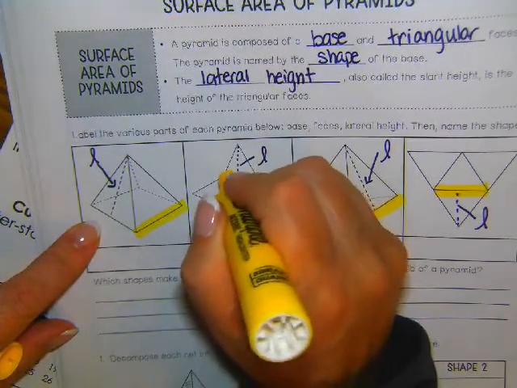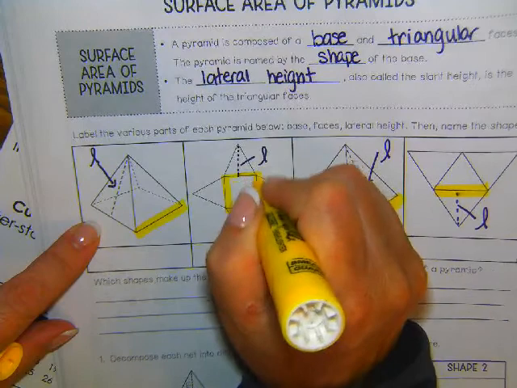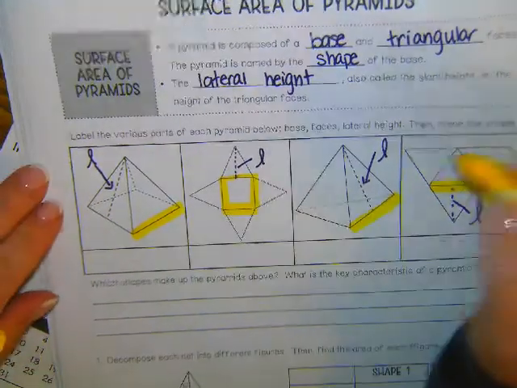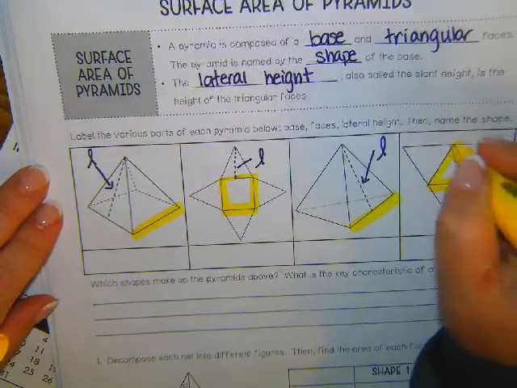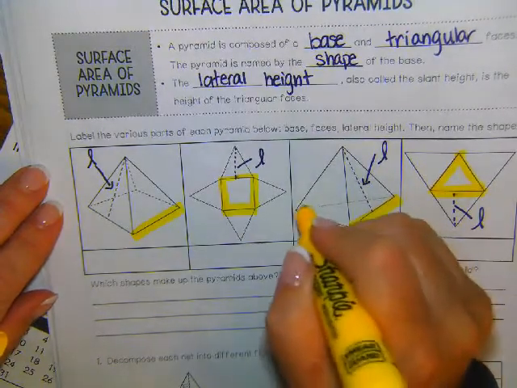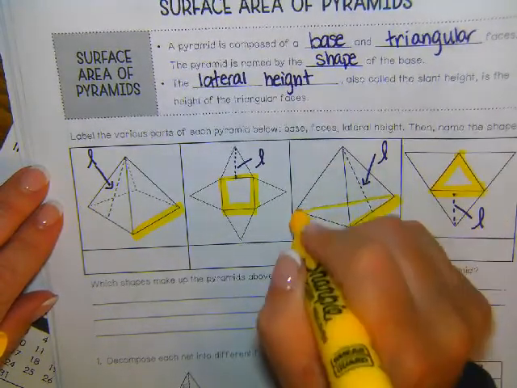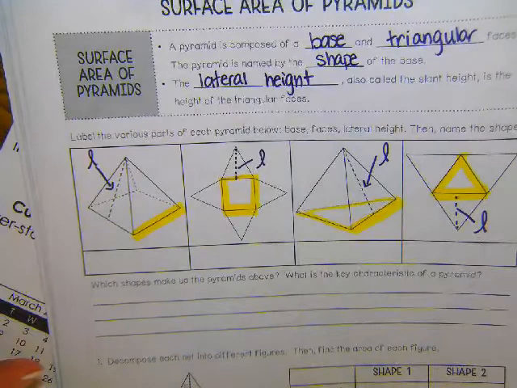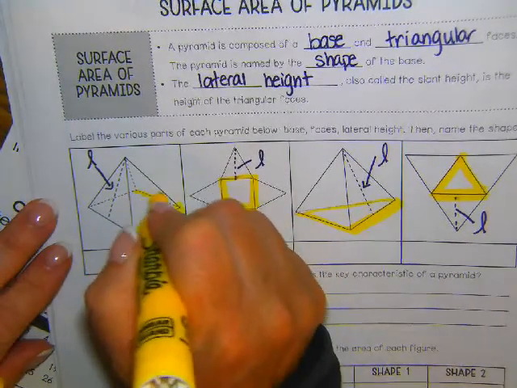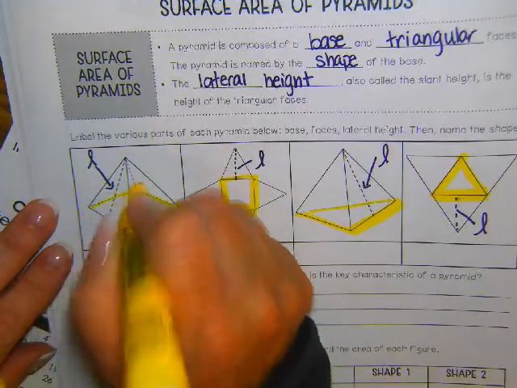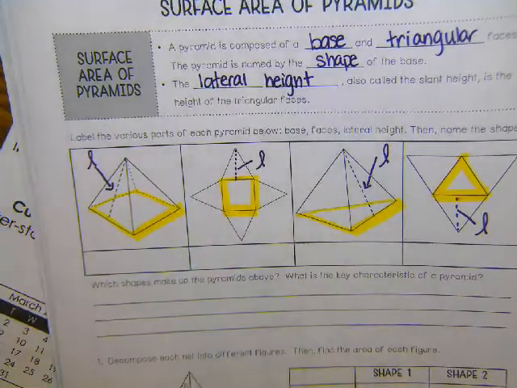Could any one of these really have been the base? And this one back here, and this one right here, they're all the base? Same thing here. There's one here, one that goes like that, and this one. Those are all my bases.